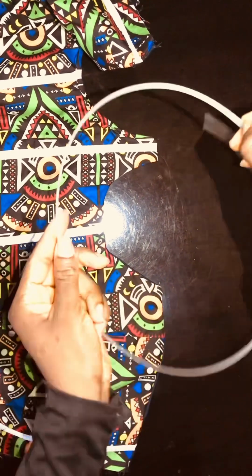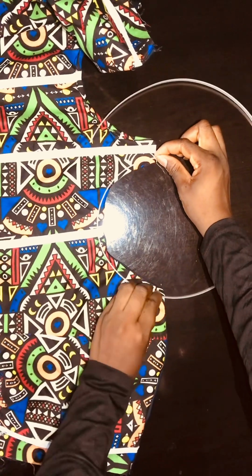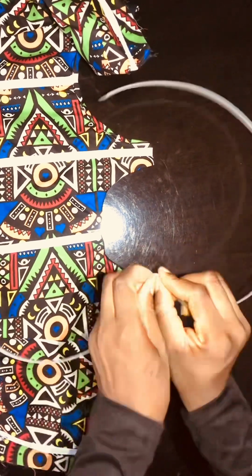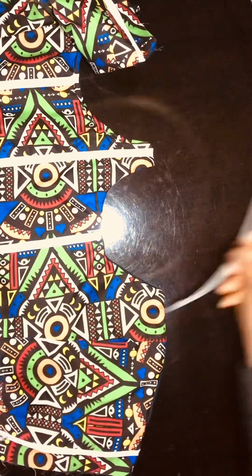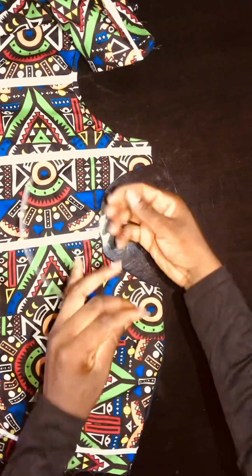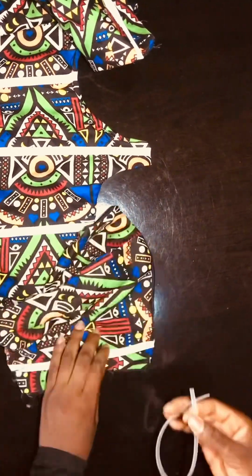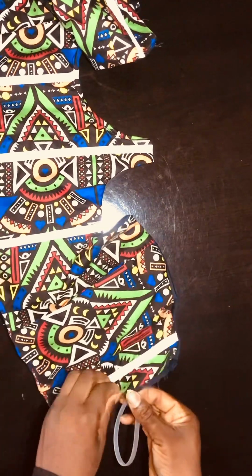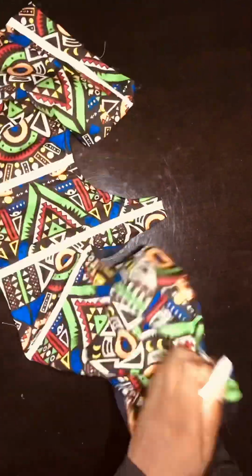You can see the way I place my boning. I will measure it, then I'll be cutting it out. You can see the place I'm holding down. I will cut it out. So I want you to look at what I'm doing here. I'm going to be putting my boning inside because I want to fix it at this cup area.